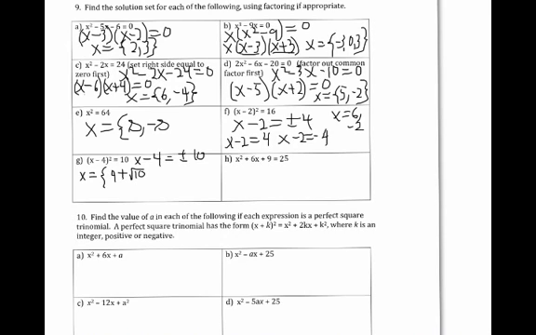Okay, for C, we first set it equal to 0 by subtracting 24 from both sides. Are there two numbers that multiply to negative 24 and add to negative 2? Yes, negative 6 and 4. So we end up with x minus 6 times x plus 4 equals 0. That gives us two solutions. X minus 6 is 0 when x is equal to 6. X plus 4 is equal to 0 when x is equal to negative 4.